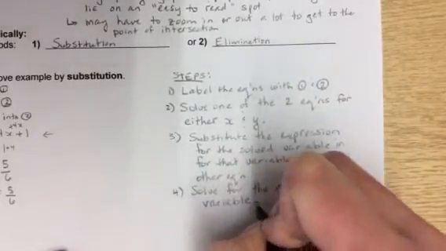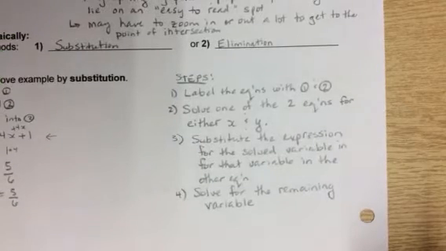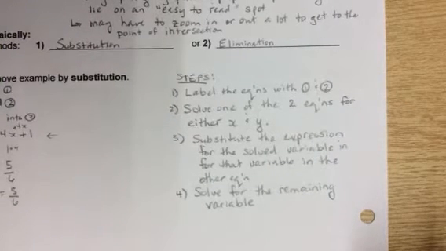So we subbed in an expression, the 2x minus 4, for the y, and then we solved for the other variable, the x.